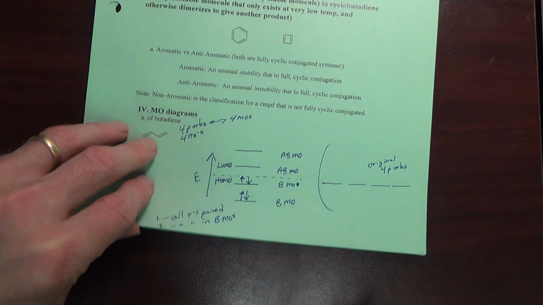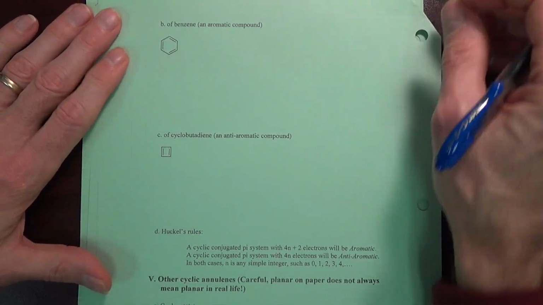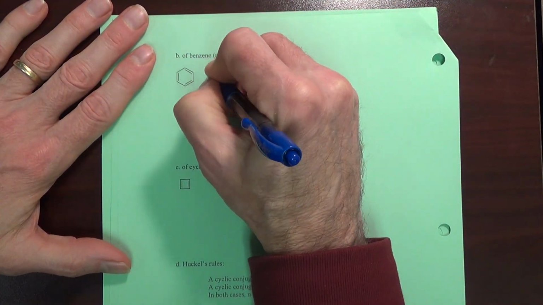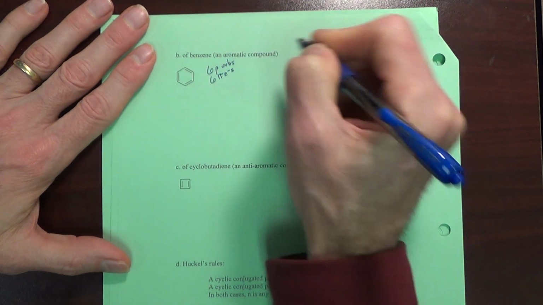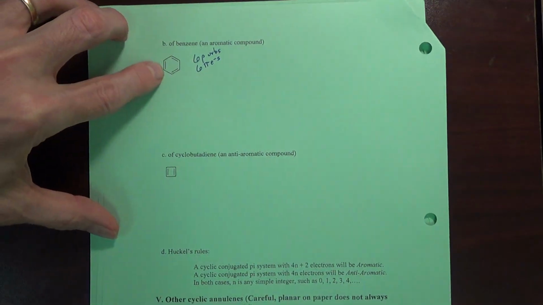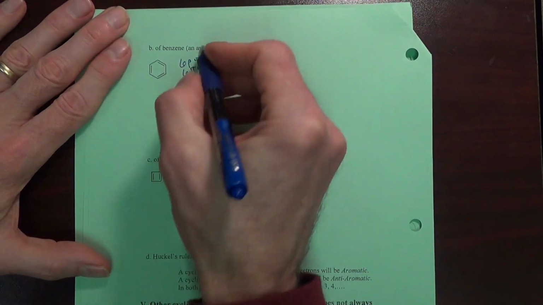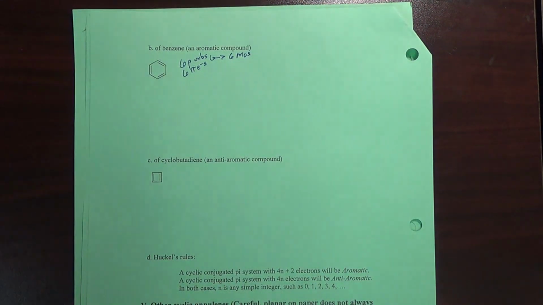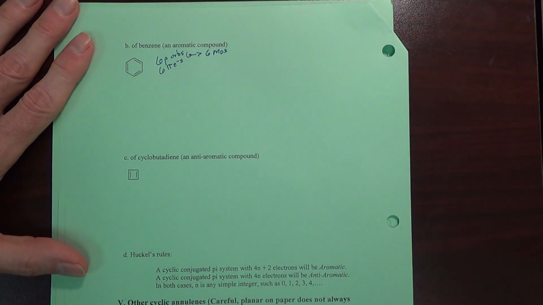There's probably more we can say, but let's move to doing an MO diagram for benzene. Now with benzene, we need to start with taking stock of what we have. We have 6 p orbitals, and we have 6 pi electrons. You should see that from just the valence bonding that we see in the structure. Since we have 6 p orbitals, we're going to get 6 MOs, 6 molecular orbitals.